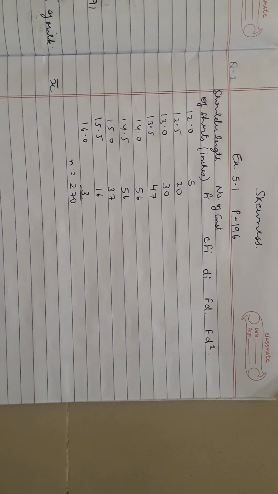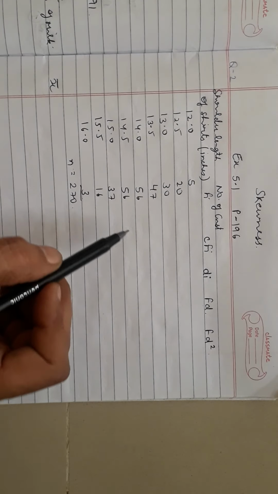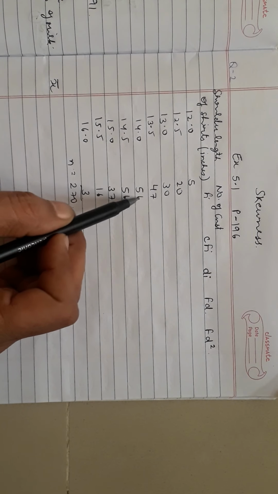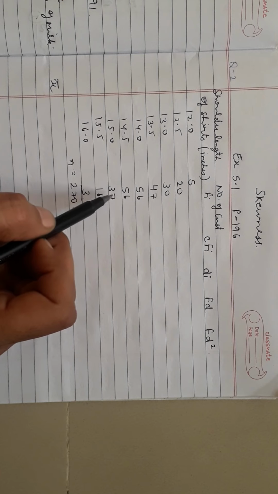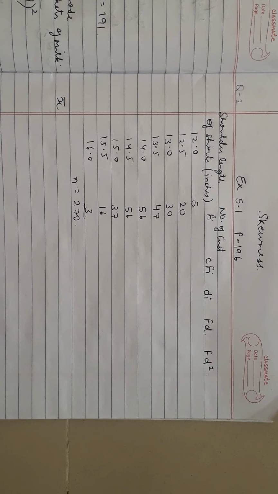Now if we see the frequency values here, the highest frequency is 56, that is repeated twice, 56, 56. So for finding the Karl Pearson coefficient of skewness, the data has more than one mode, that is multiple modes.